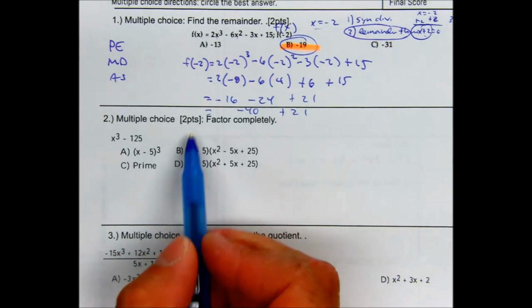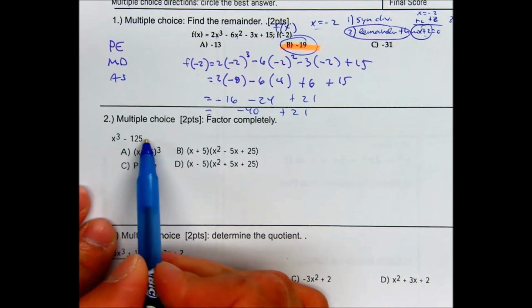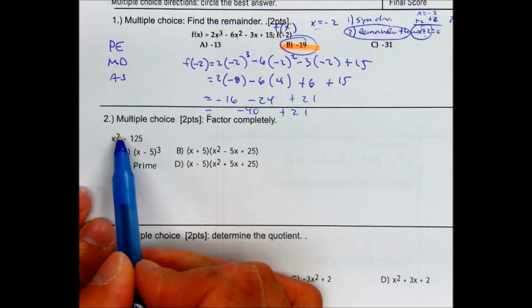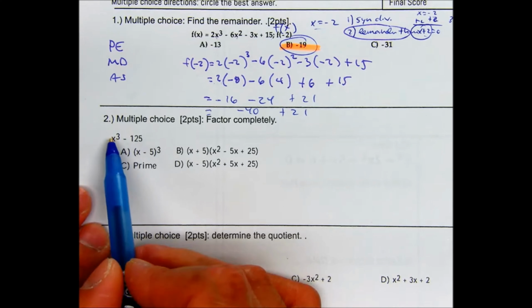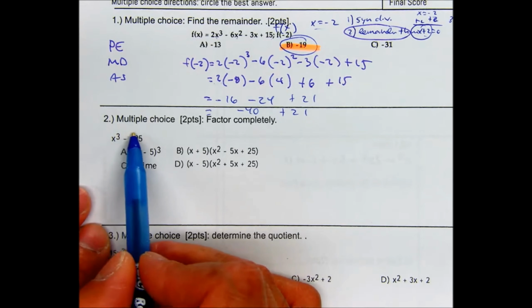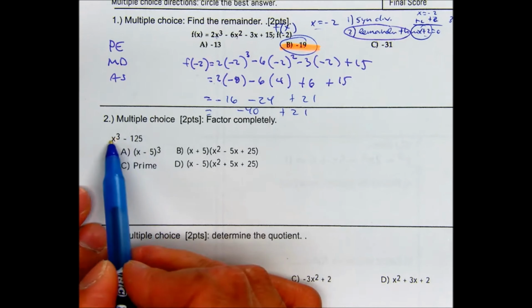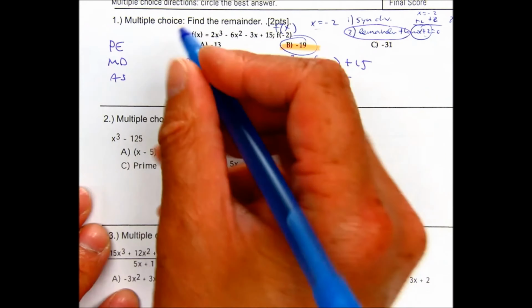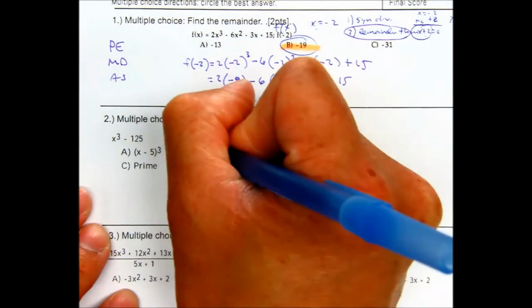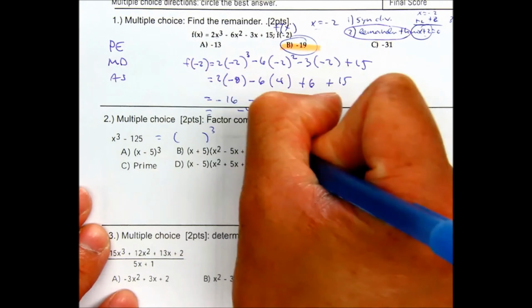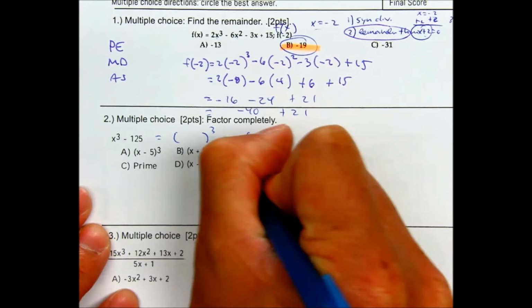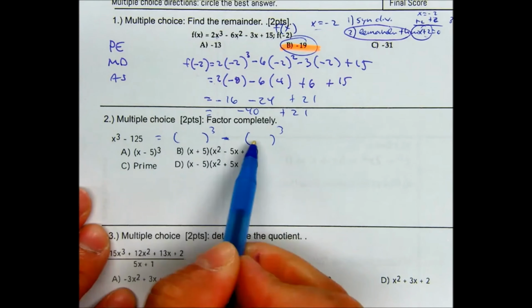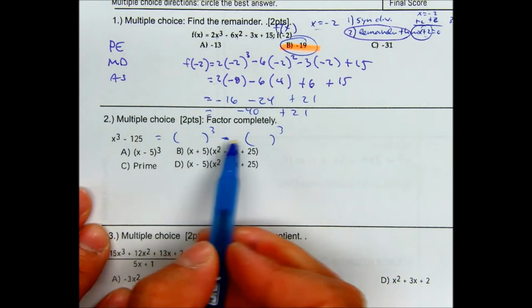Let's factor completely. I have x cubed minus 125. Anytime I have a cube here, there's a couple of questions I'm asking. Can I take the cube root of each of those? If I can put some number here and some number here, then this is called the sum or difference of cubes. This would be the difference of cubes.